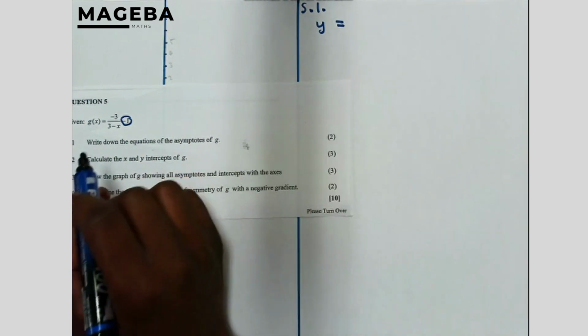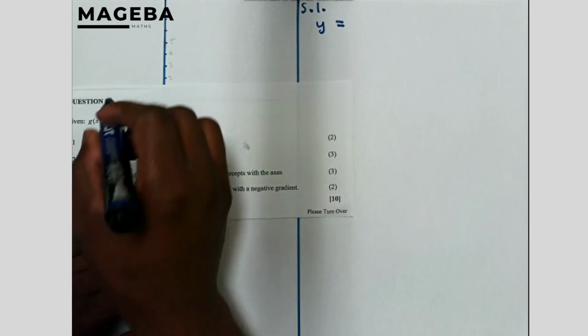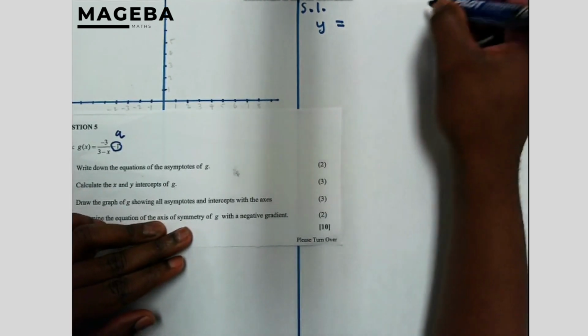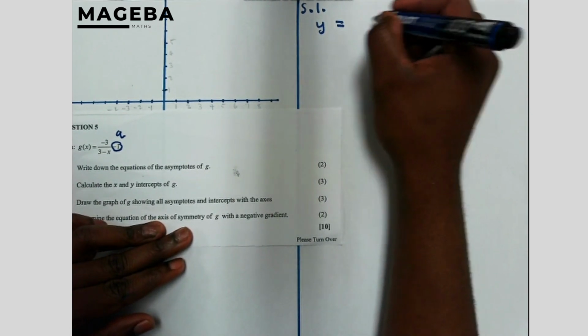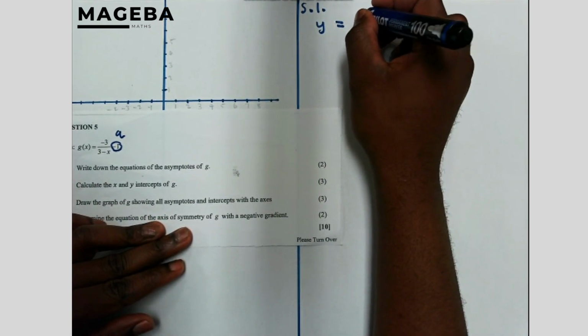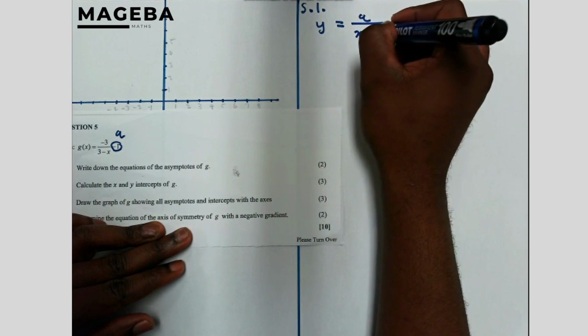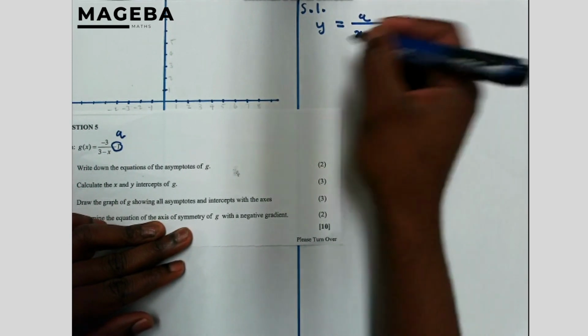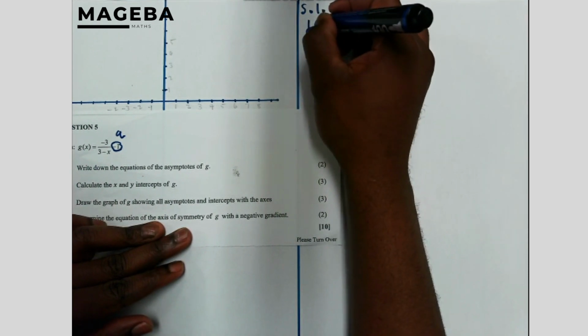From here we know that our original equation is y equals a over x minus p, plus or minus q, which we call f of x.